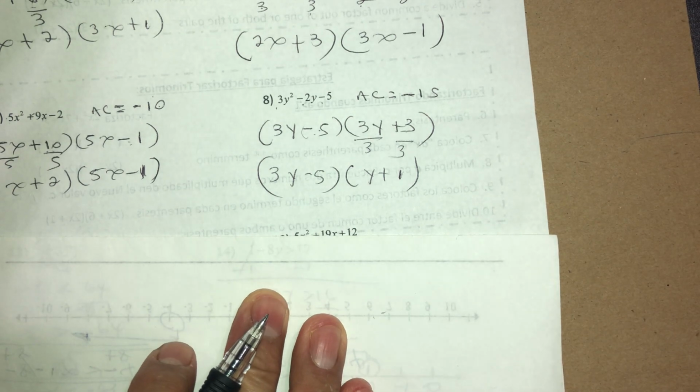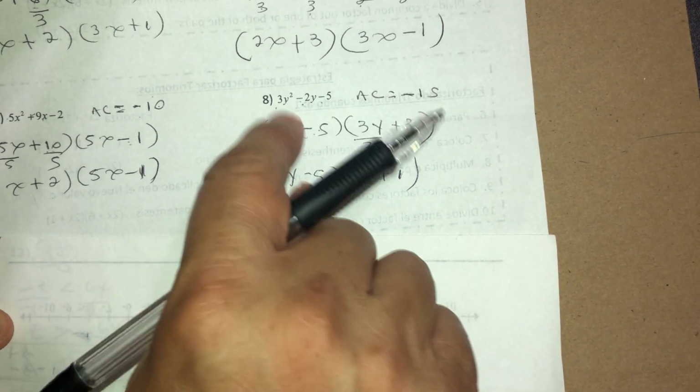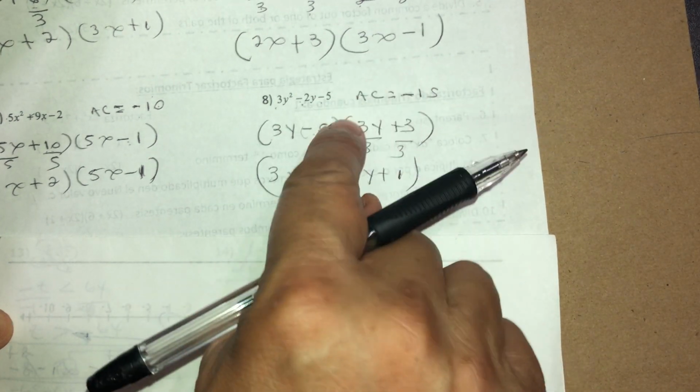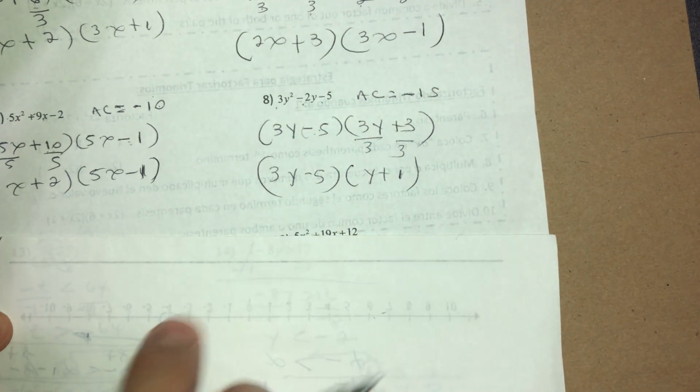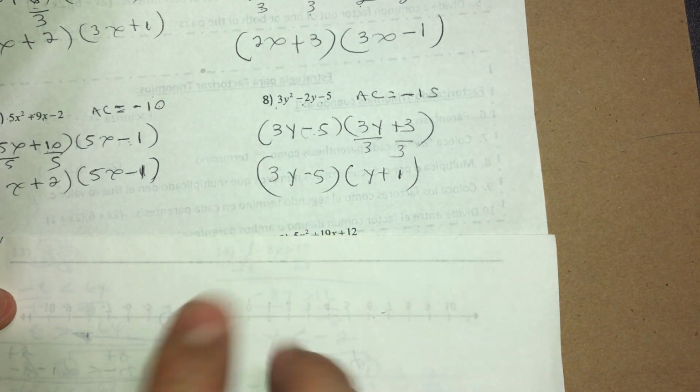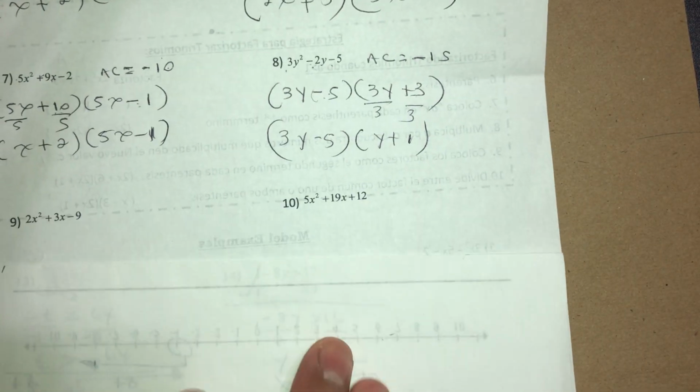That's what you have to do in your homework, okay? Make sure I see this step. Find AC, factor, and simplify. If you don't do that, I'm going to give you 0, okay?